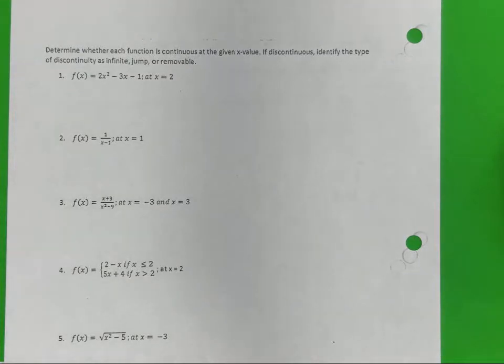It says, determine whether each function is continuous at the given x value. If discontinuous, identify the type of discontinuity as infinite, jump, or removable. How do you do that? If you evaluate this function at that value and get an answer, does that mean it's continuous? If you get an answer, yes. If you don't, that means it's discontinuous. So the first thing we always do is plug it in.